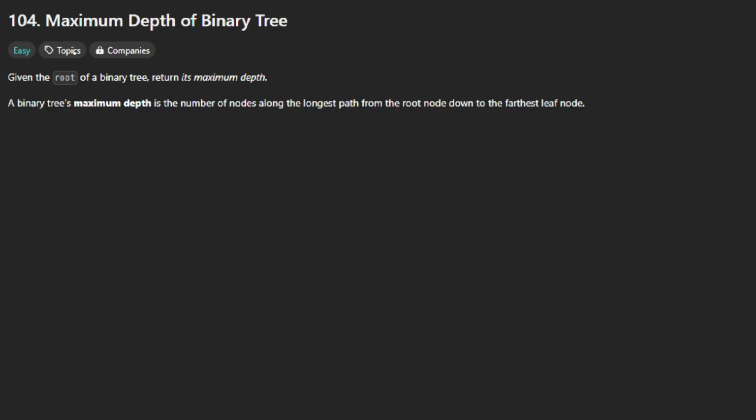What up everyone? This is LeetCode 104, maximum depth of a binary tree. In this challenge, we are given the root of a binary tree and we are to return its maximum depth. A binary tree's maximum depth is the number of nodes along the longest path from the root node down to the farthest leaf node. So real quick, just a little visual so you can see what they're looking for.